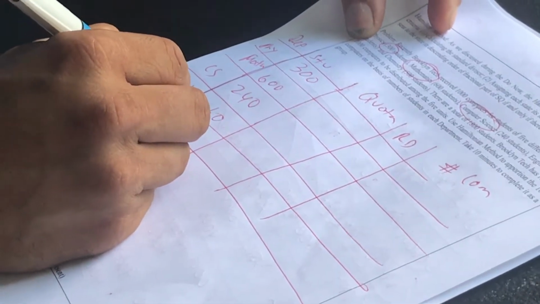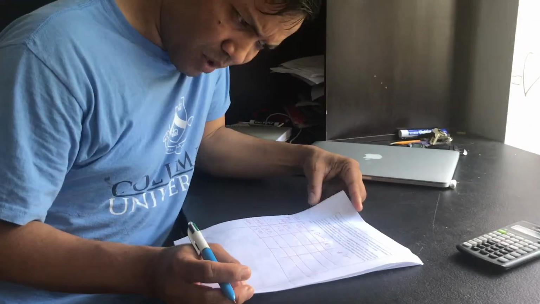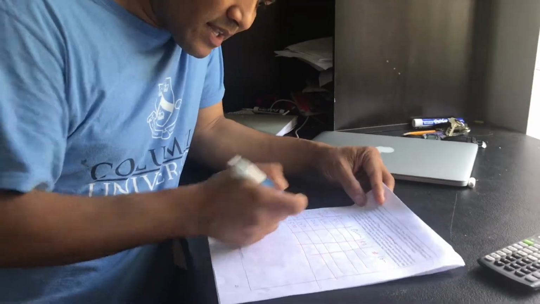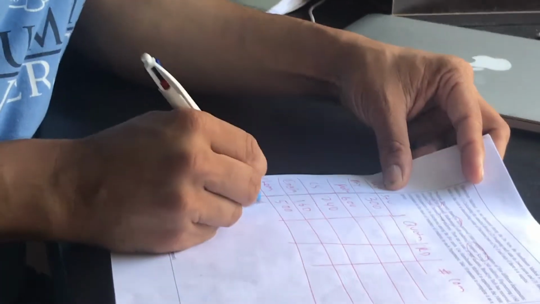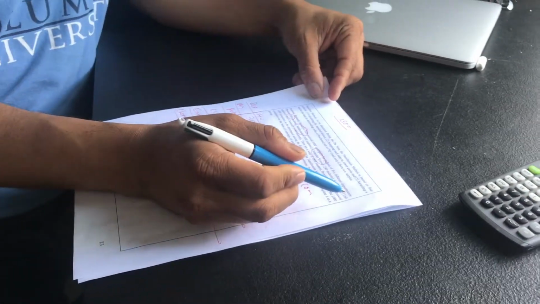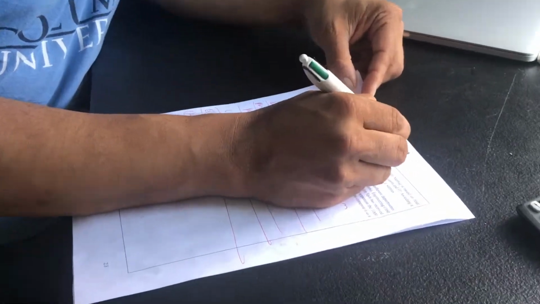And then chemistry has 500 students. Now first we have to find the standard divisor. How can we find the standard divisor? It is very simple. The total students, 300, 600, 240, 160 and 500, gives us 1800. So there are 1800 students. So 1800 divided by the apportion, and apportion is 1000, so then it is 1.8. So 1.8 is the standard divisor.